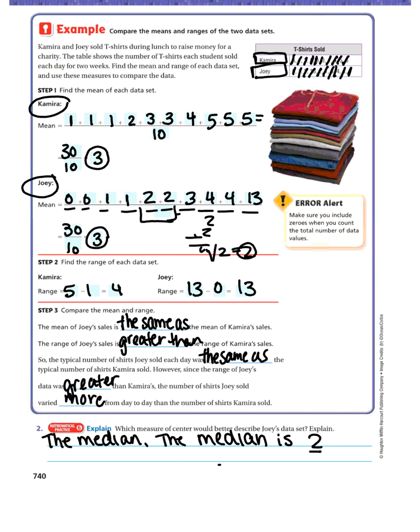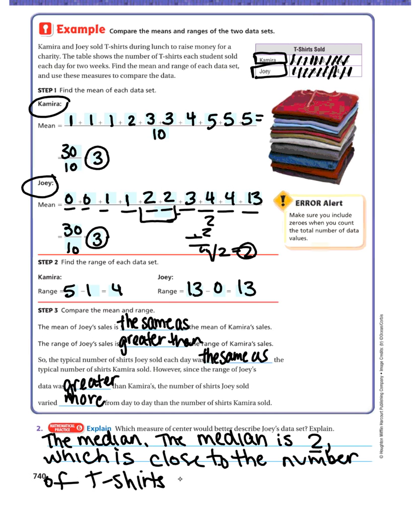So the median is 2. That's how I got that number, which is close to the number of t-shirts he sold in one day.